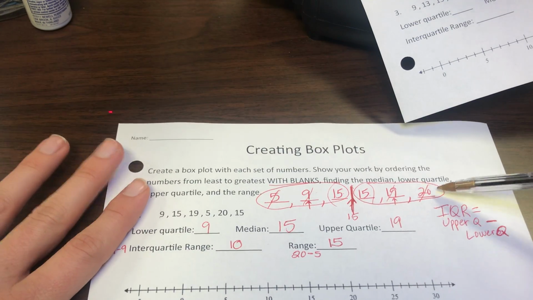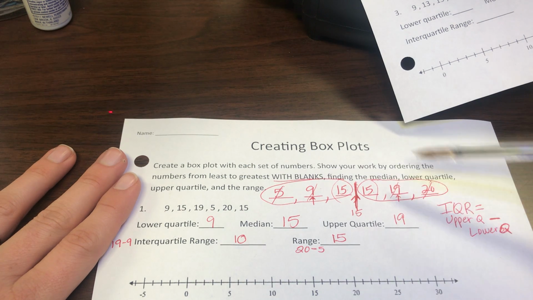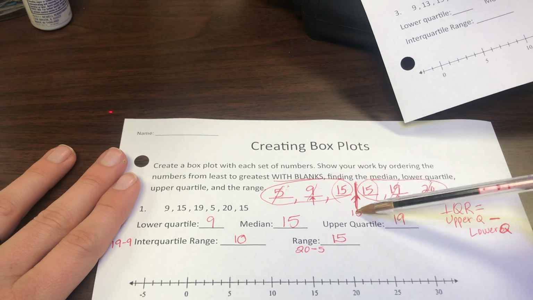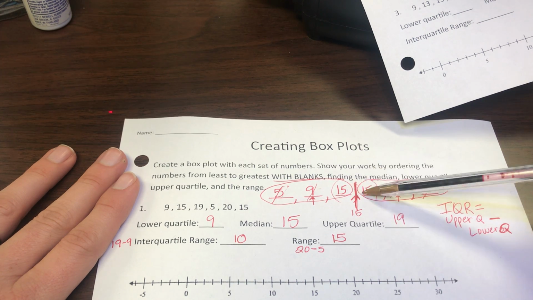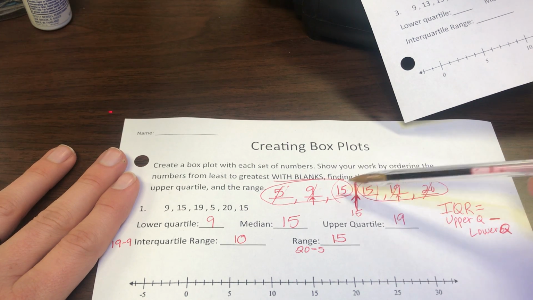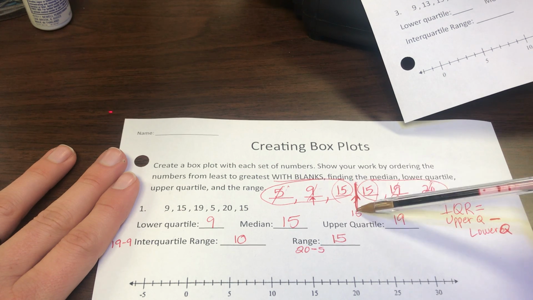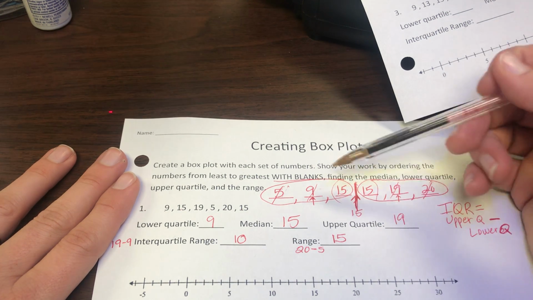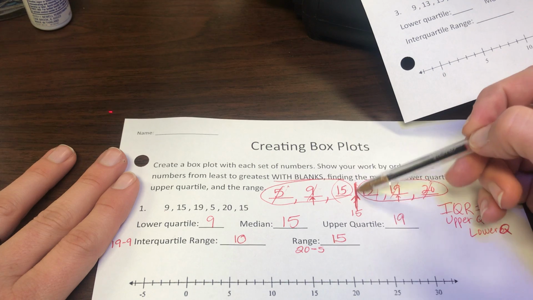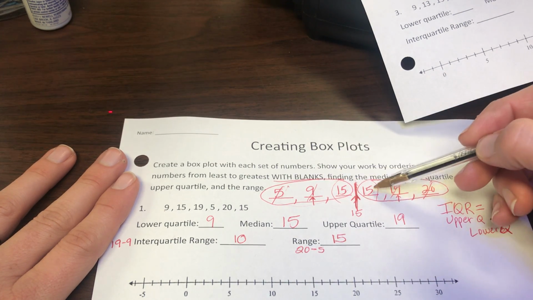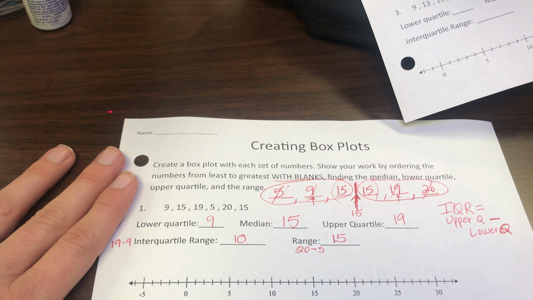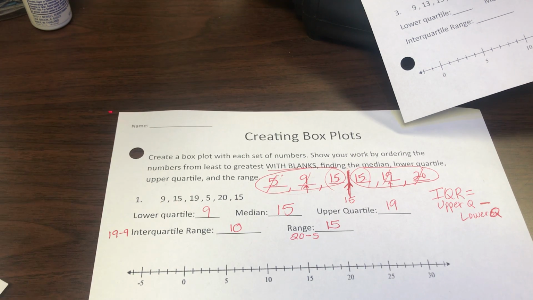So on the first one on your homework, when we put them in order like this, if I mark them out, you have a perfect middle right here. That means that that number is in between 15 and 15. So neither one of these is actually technically the median. All right, so if you have a median that's in between 2 middle numbers, this 15 is going to go with this first half, and this 15 is going to go with that second half.